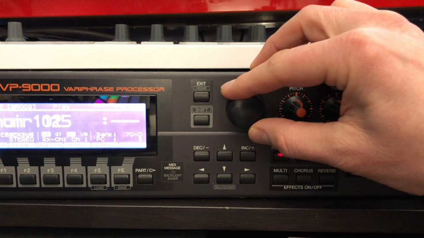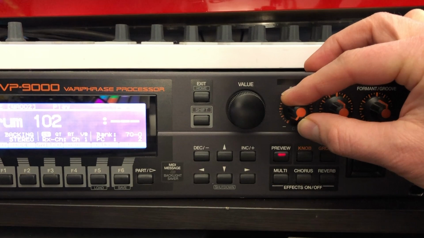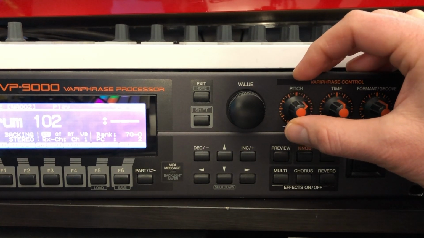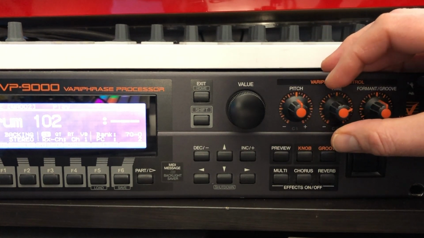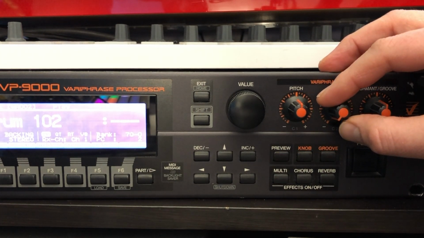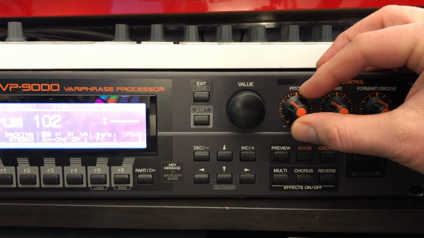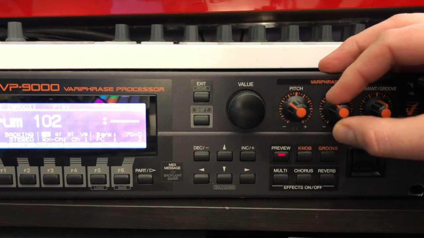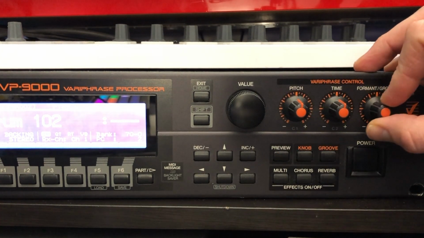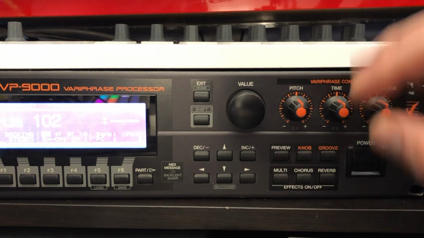Let's try another one. Let's go to the drum. Okay, change the pitch. And the time. And then you loop one cycle. Let's go back to this. And you have also groove. You could use it to change a little bit of the groove. In this case, you also have to program it.